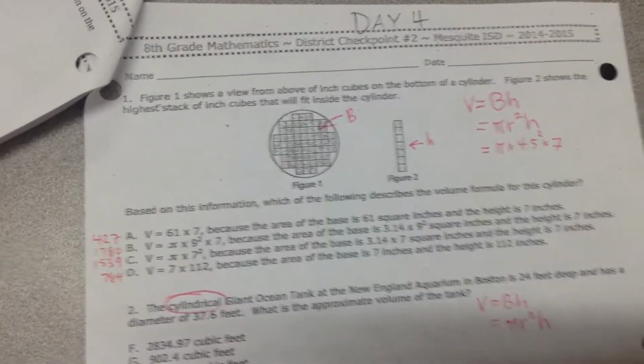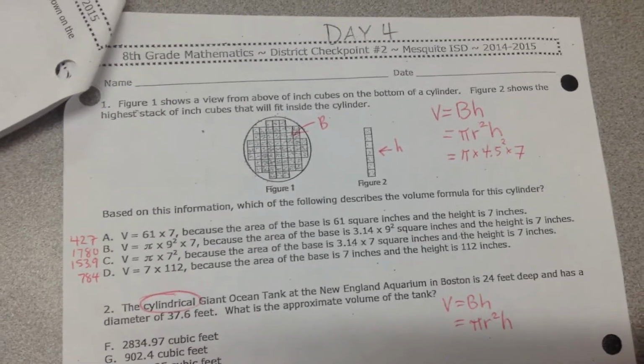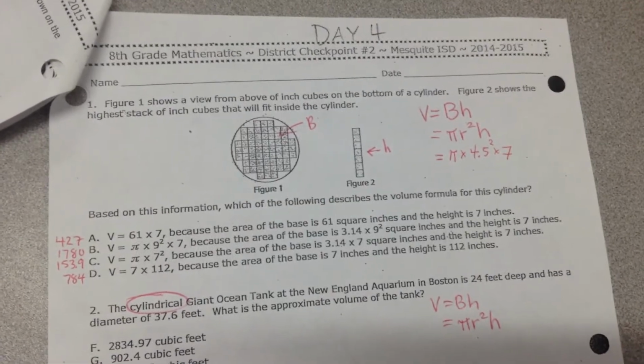Hey everybody, we are doing day 4 of your STAAR review for 2015. We are doing district checkpoint number 2. Today is day 4 and we are on page 13 of your packet.